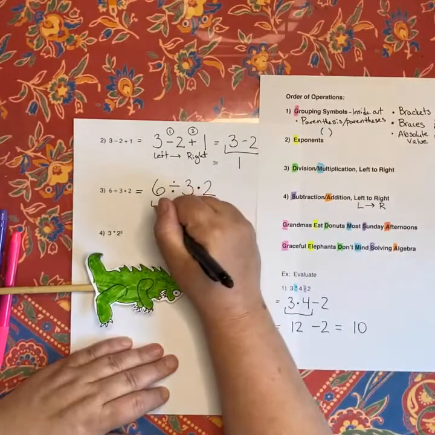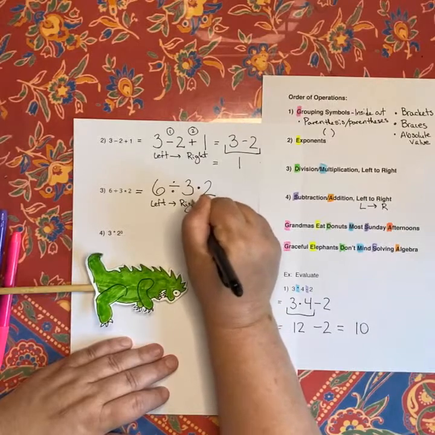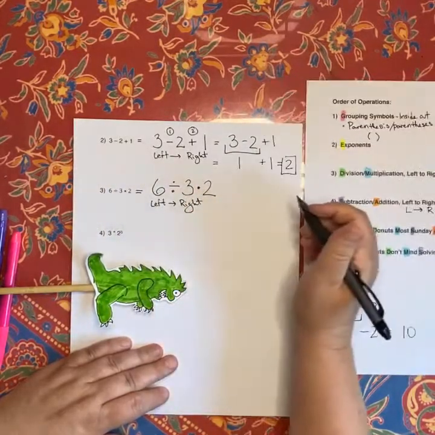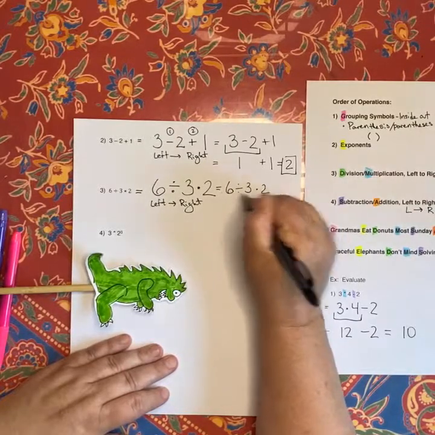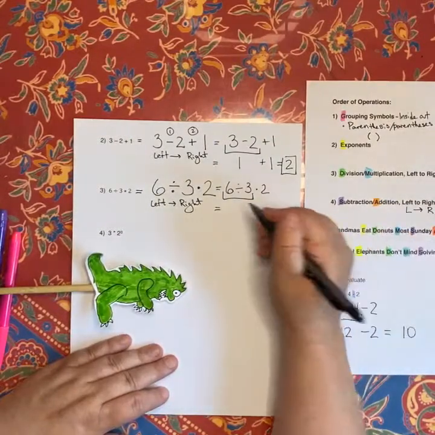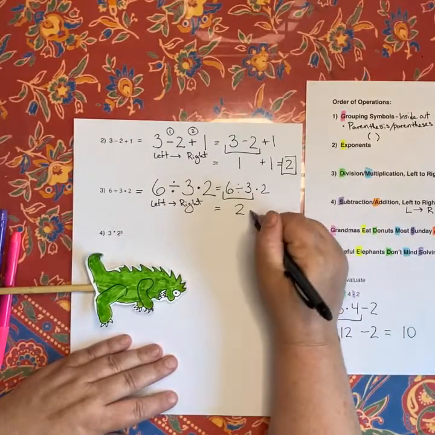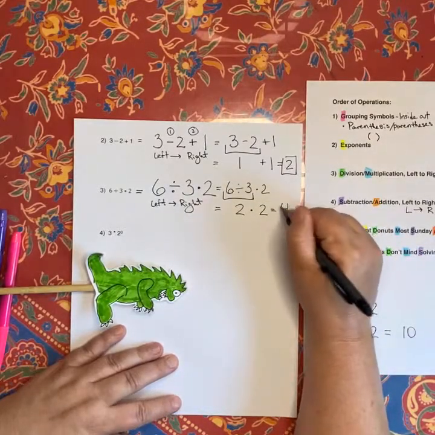So again, we're going to go left to right, which means I'm going to do the division first. So what is 6 divided by 3? You're right, it's 2. Then I'm going to bring down the times 2, and 2 times 2 is 4.